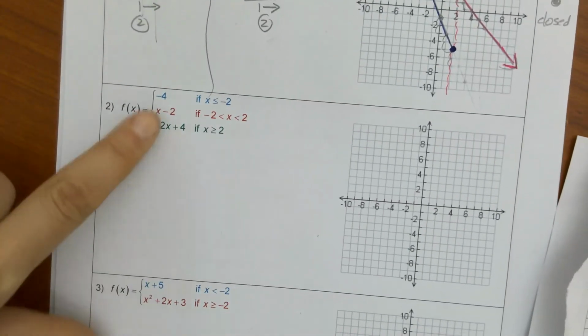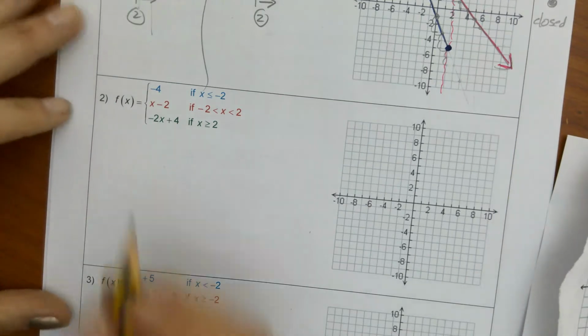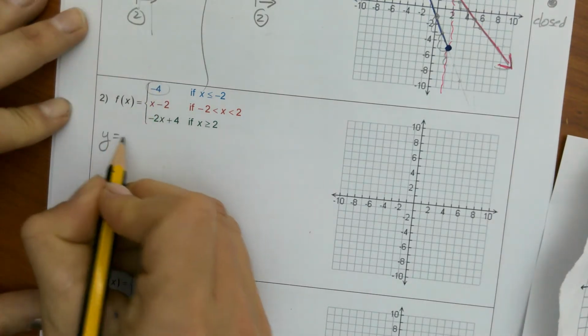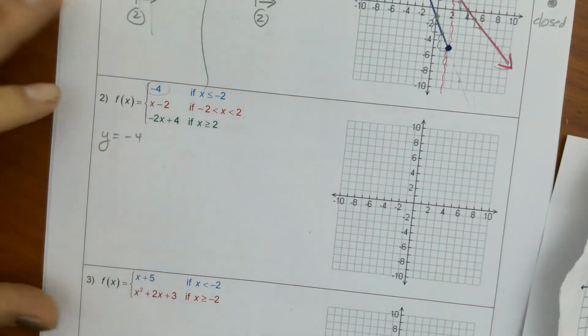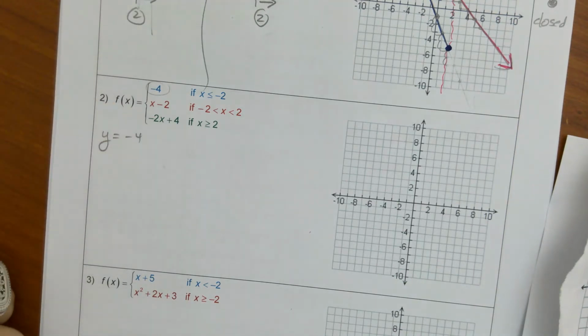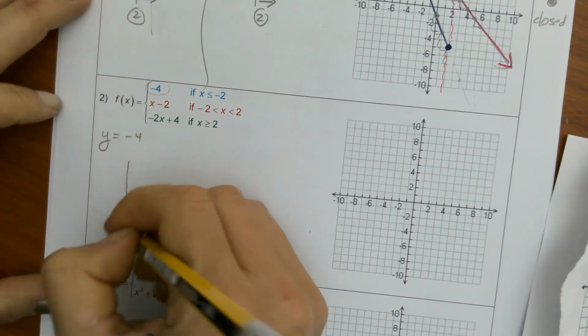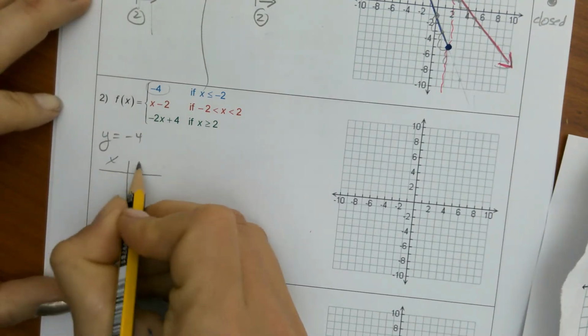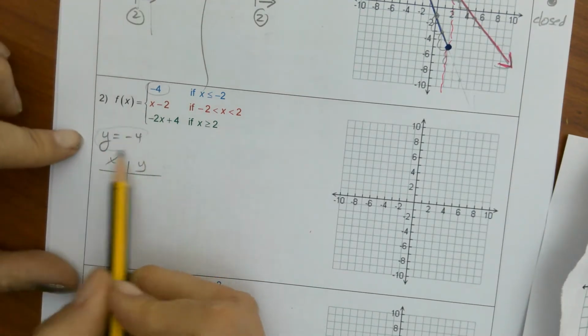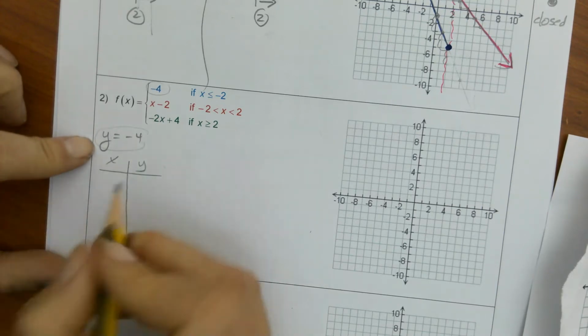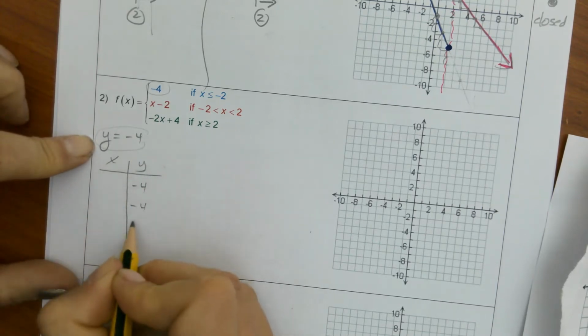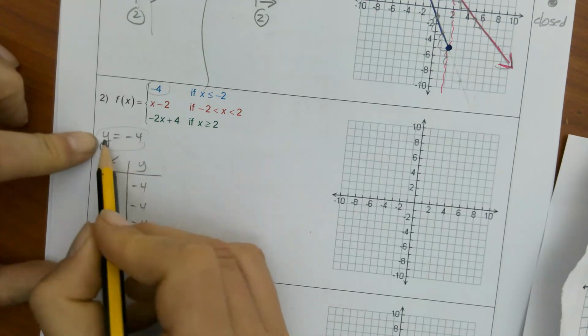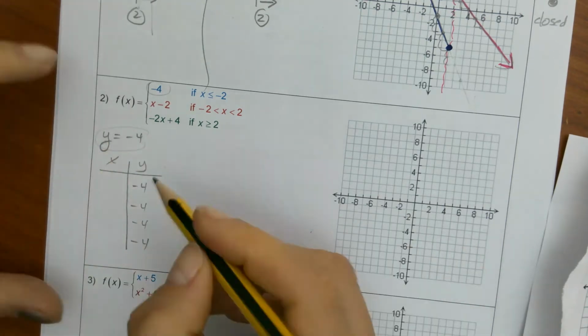Well, this one has 3. So let's do the first one. Y equals -4. If I want to graph this, I get kind of confused, so I like to do it an easy way. Let's make a table of values. This says y is always -4. It says no matter what you put in for x, y is -4.